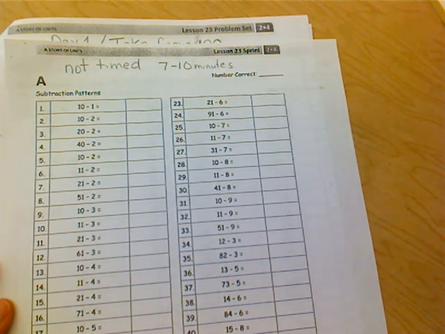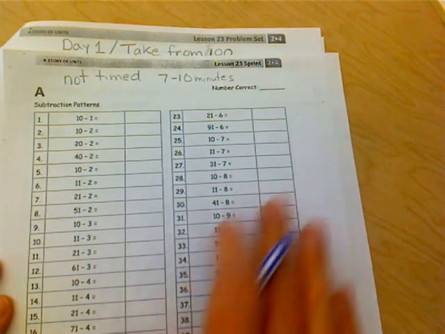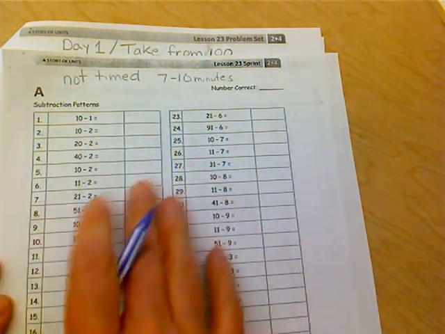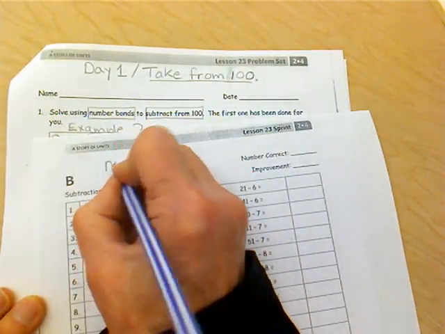And then, don't forget to sign your time card. So you need to do the side A for 7 to 10 minutes. You might get finished early. And then you need to do the same thing on the side B, again, not timed.